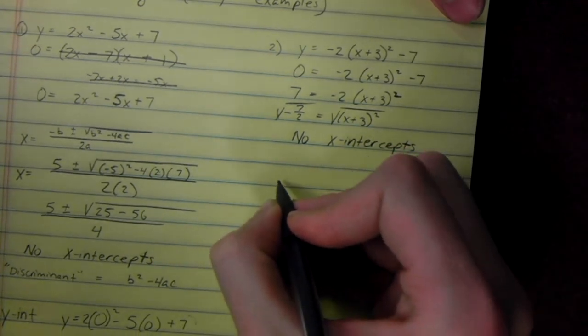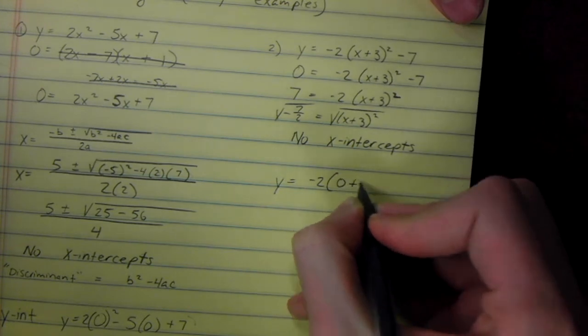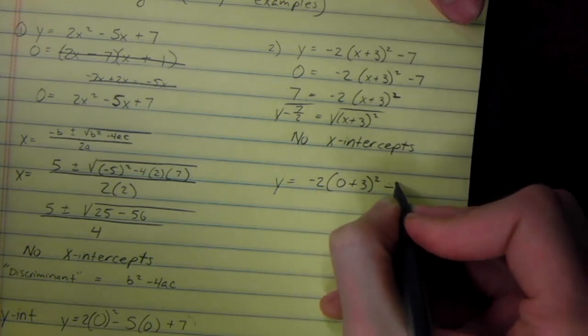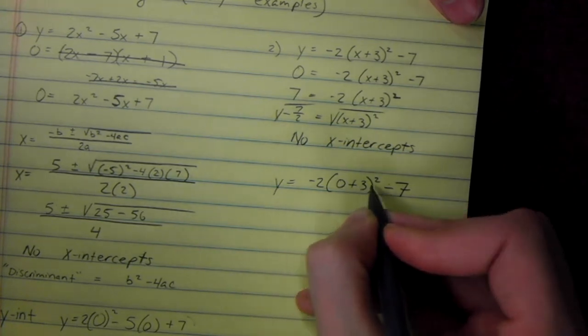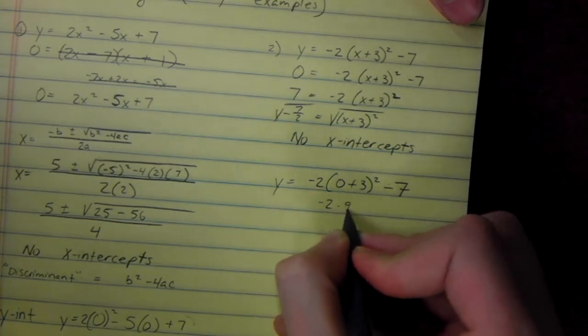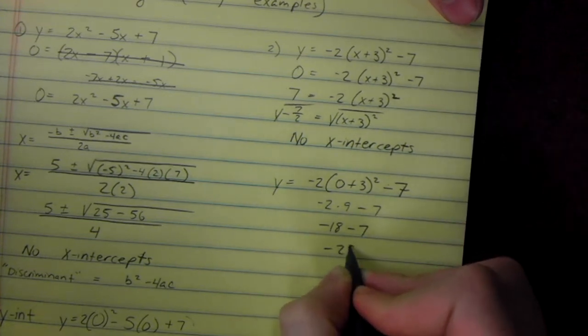We can find the y-intercept though. So y equals negative 2 times (0 plus 3) squared minus 7. So 3 squared would be 9. And that'd be negative 18 minus 7, which is negative 25.